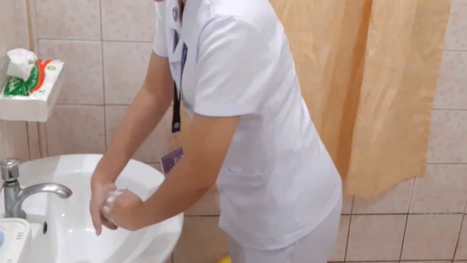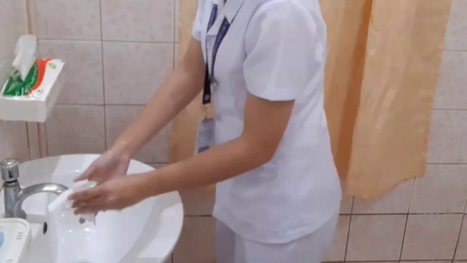Now that I have prepared the needed equipment, I'm good to go to the next step, which is to perform hand washing, and afterwards to don gloves if deemed necessary. Okay, now that I have washed my hands properly and thoroughly, I'm good to go to meet and greet my patient.